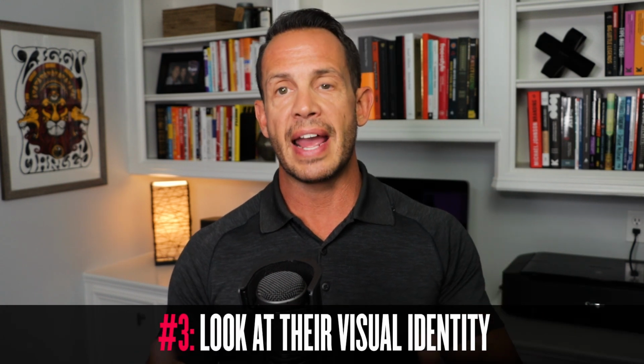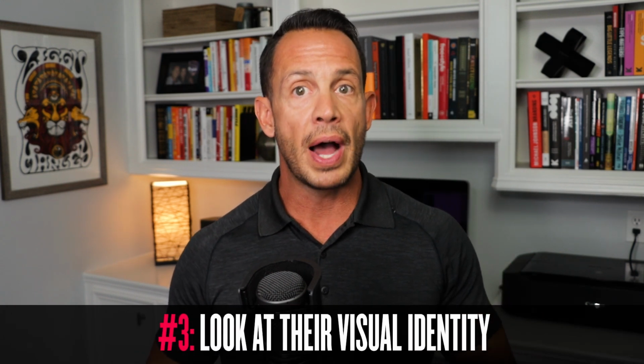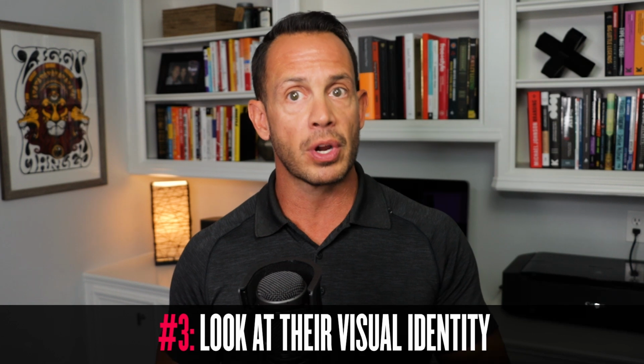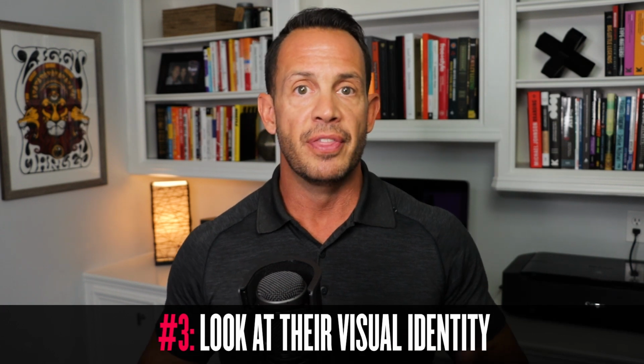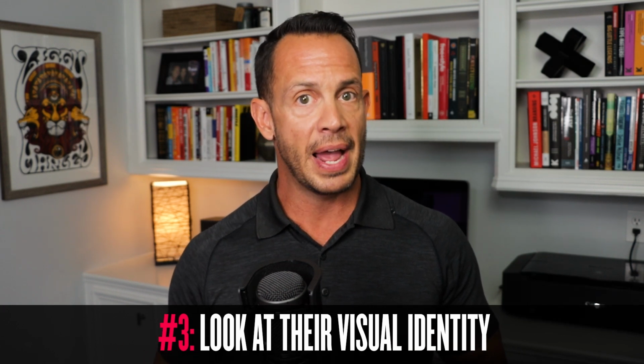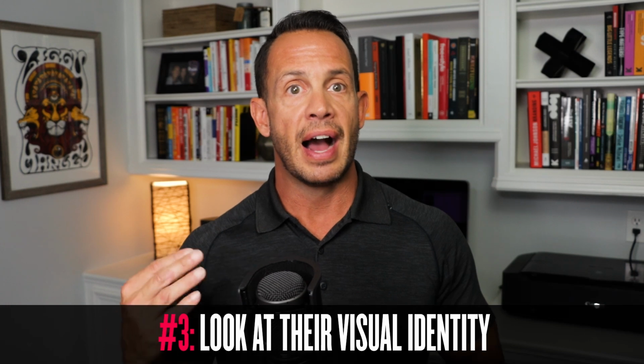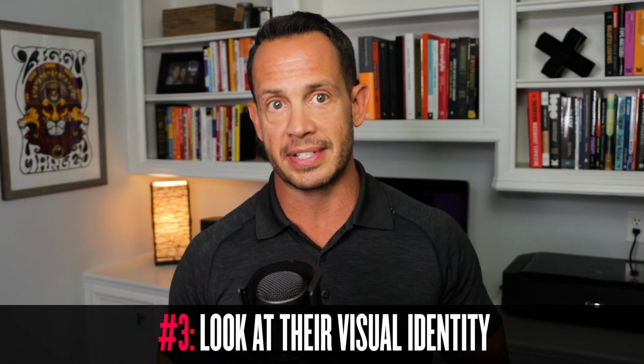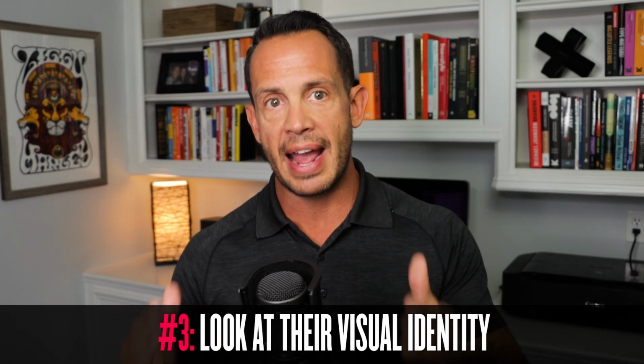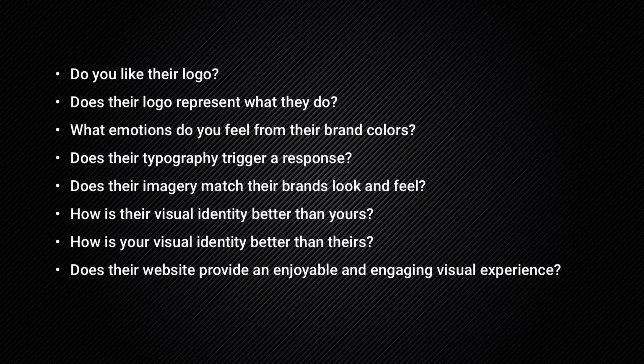Step 3, look at their visual identity. You will want to perform a complete audit of your competition's visual identity. This should include their logo, color palettes, typography, imagery, iconography, and website design. Some questions you should ask yourself are, do you like their logo? Does their logo represent what they do?